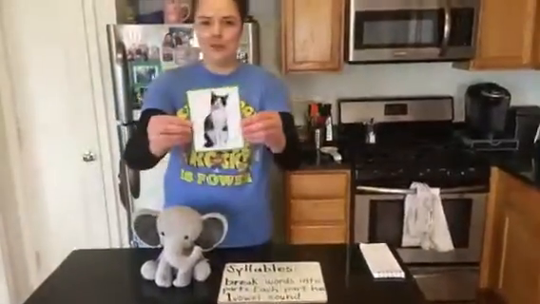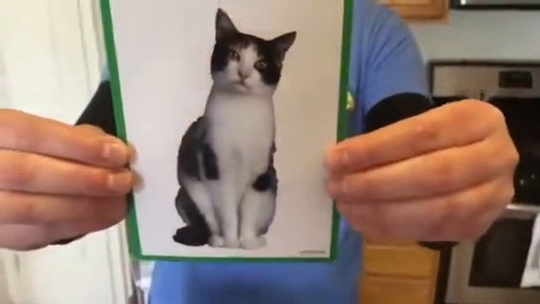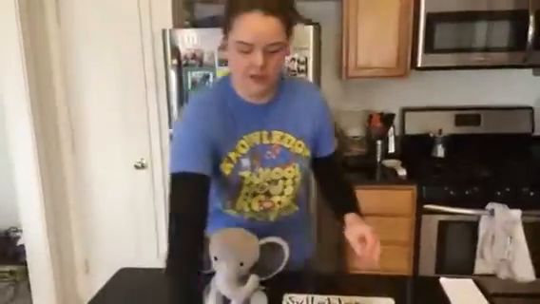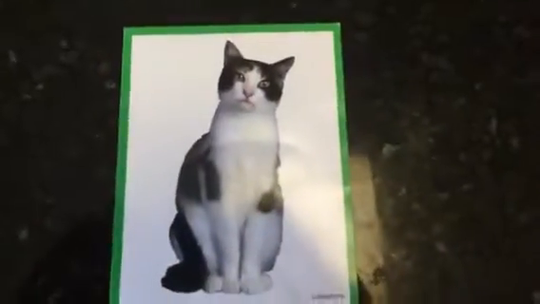Okay, here's our first one. As you can probably see, it is a picture of a cat. So we're gonna do clapping the beat. Ready? Cat. Pretty straightforward. One clap, one syllable. Now, can you guess the vowel sound that goes with that syllable? If you said A, then you were right. At. The A is the vowel sound.